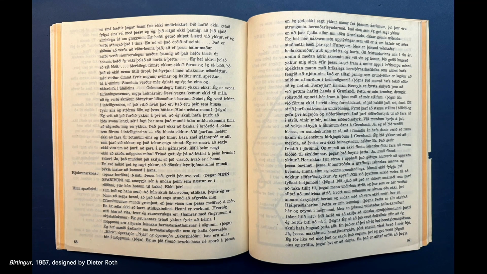Dieter Rot designed an issue of the Icelandic literary journal, Birtingur, in 1957 that seems unjustified. Rot had ended up in Reykjavik via Germany, Switzerland, and Denmark, and was one of the founders of Spiral, a literary and visual art journal in Switzerland that had switched to unjustified setting by issue number 4 in 1954.